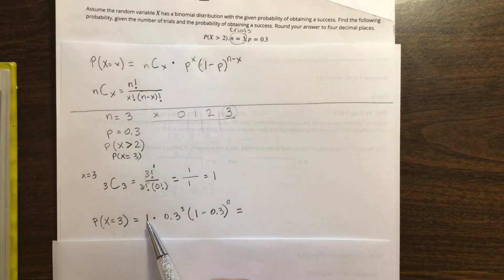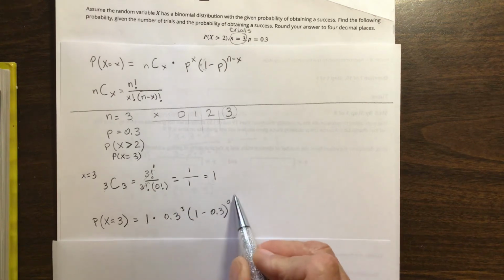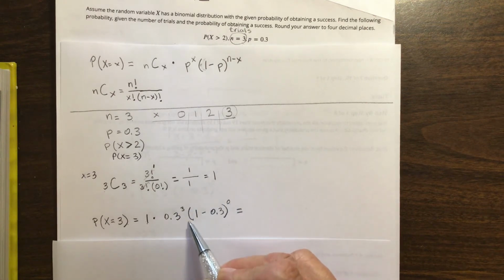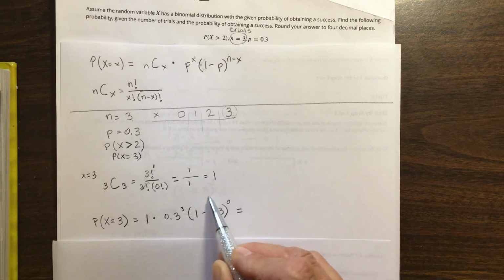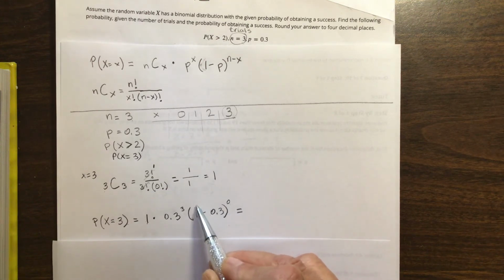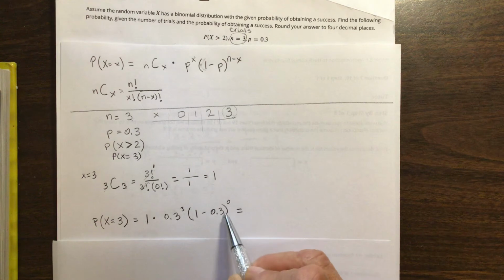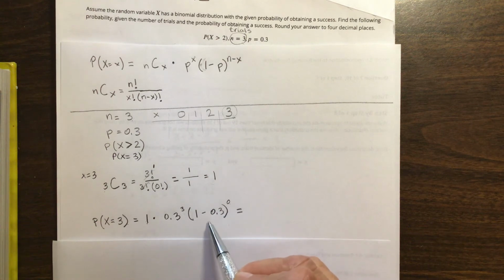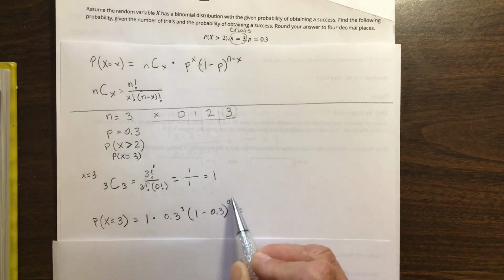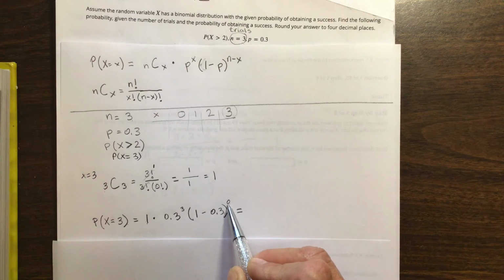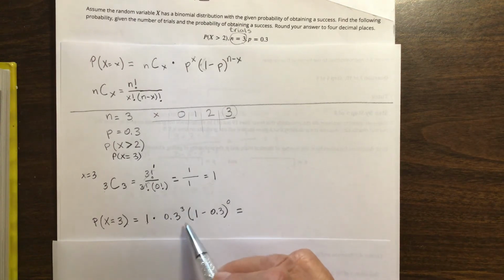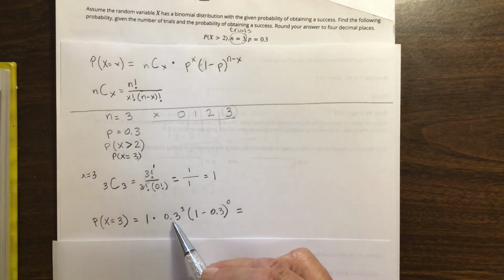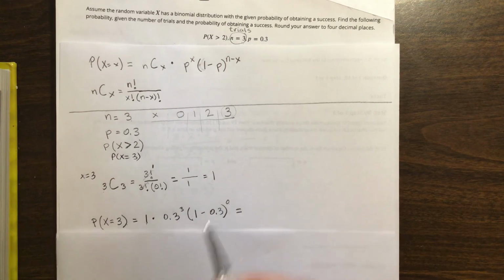Now, obviously this is a number 1. This term is also a number 1. Remember, any number, and this is just a number right here, 0.7, any number raised to a 0 power is also just the number 1. So all we really need is this piece right here, 0.3 to the 3rd power.